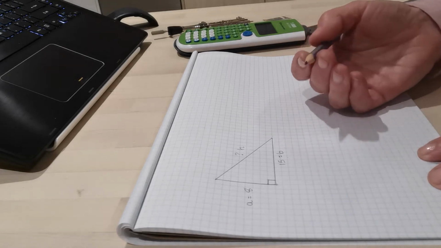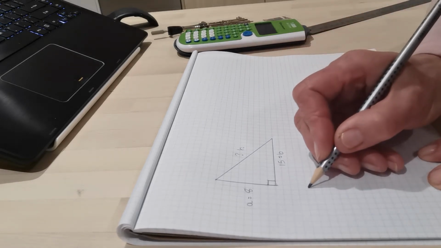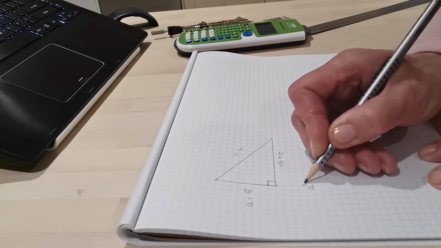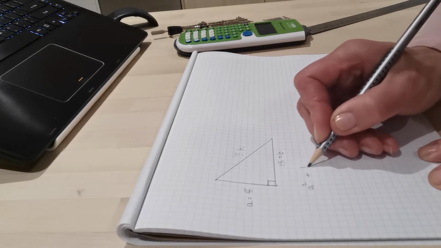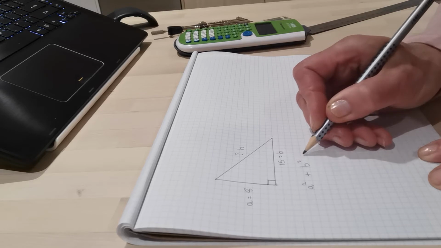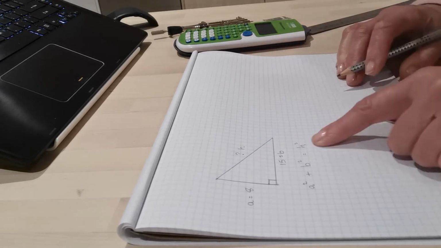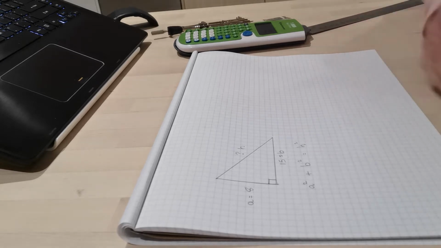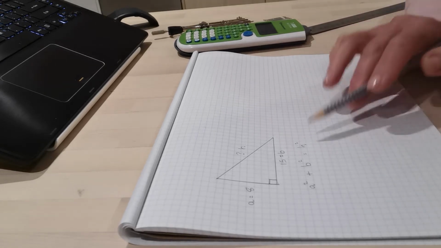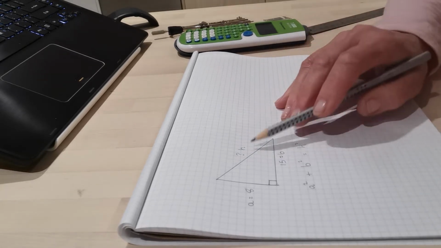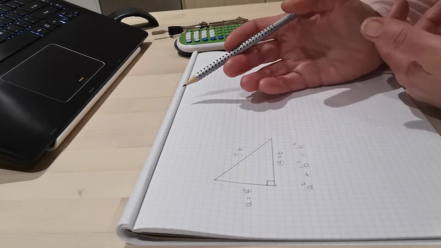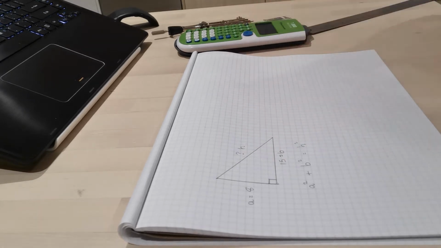So now I can write the rule down and I can say, I know the Pythagorean theorem is A squared plus B squared equals H squared. Now some people say C squared. Lots of books say C squared, but I kind of like using H squared because it reminds you that it is the hypotenuse. Doesn't matter if you want to use C squared.